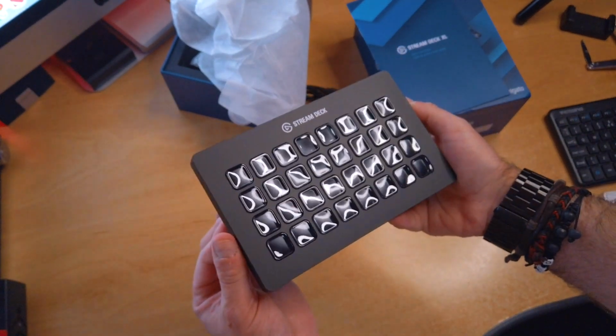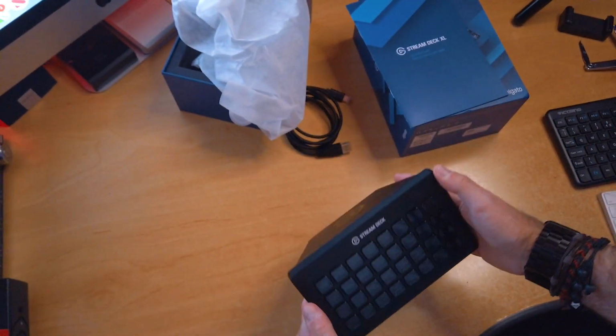So this is the 32 keys, by the way, because you have the 15 keys version as well, but I decided that the 32 keys would probably be much handier, especially if I do a lot of editing, and that is definitely going to help me quite a lot to put all the scenes, the cutting tools, the transitions and all that. It is definitely going to be worth it to have the 32 key version.